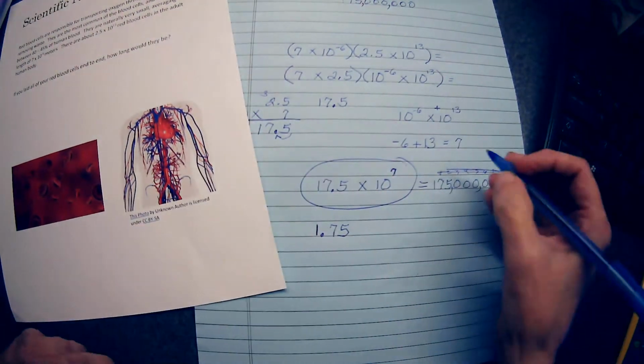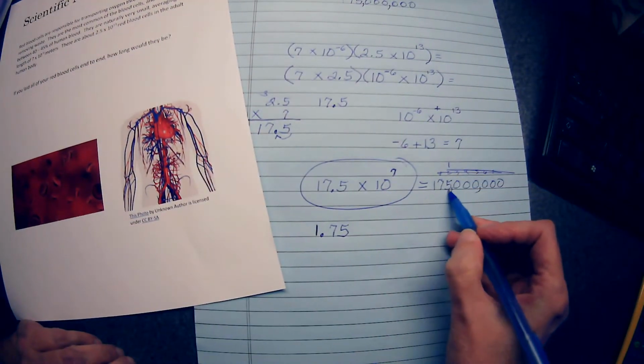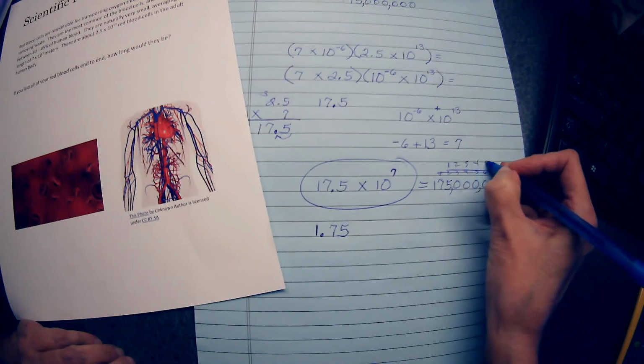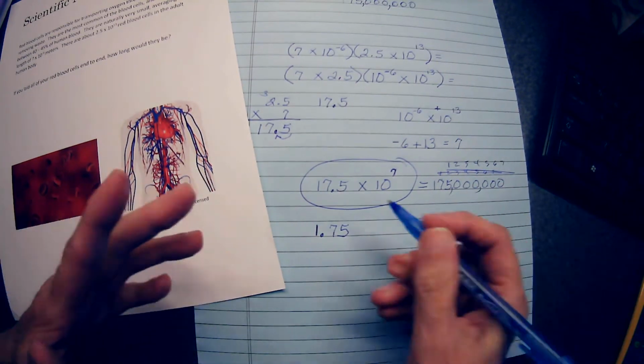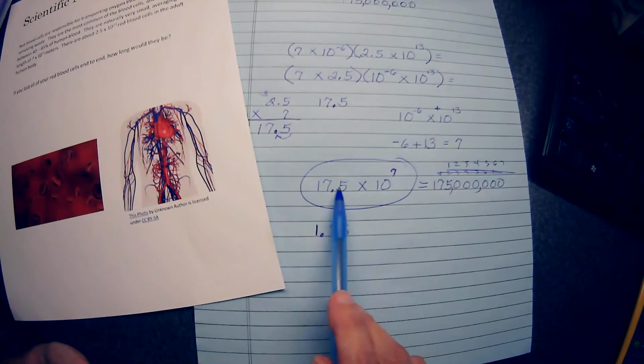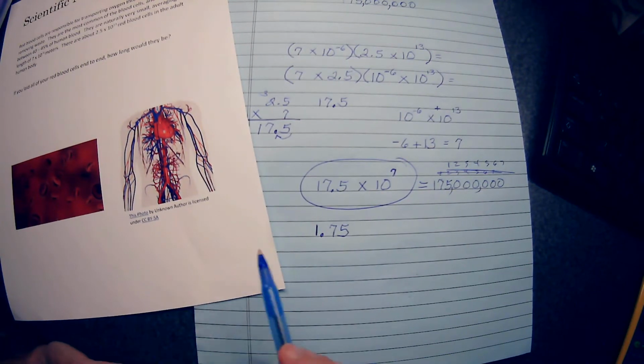I'm sorry, I messed up counting. Start counting after the 5: 1, 2, 3, 4, 5, 6, 7, because the decimal was after the 7.